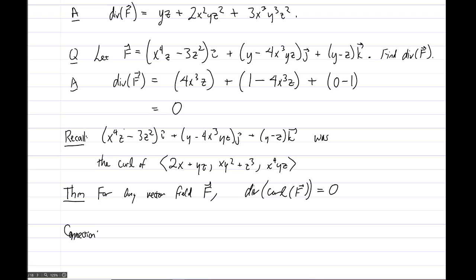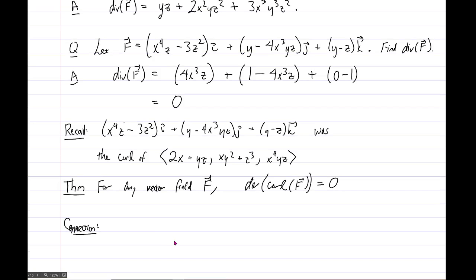But for now, I would just like to point out some connections. So we saw the curl of gradient. Now we could draw the upside down triangle, but I'm just going to write out the word grad this time. Curl of gradient of a scalar field, lowercase f, was equal to the 0 vector, and the theorem that we just cited here, divergence of curl of any vector field, is equal to the 0 scalar.